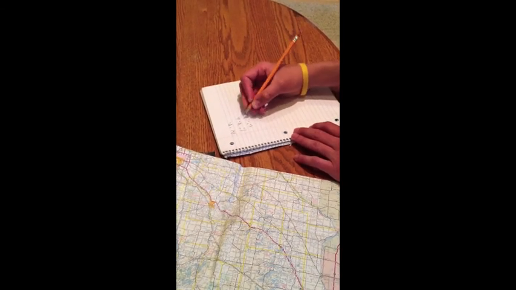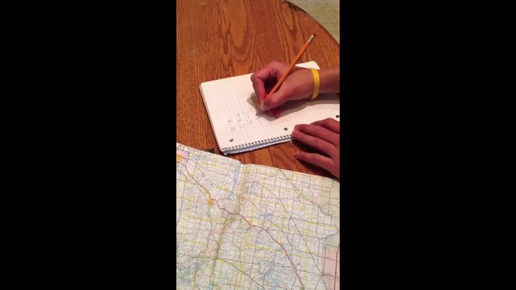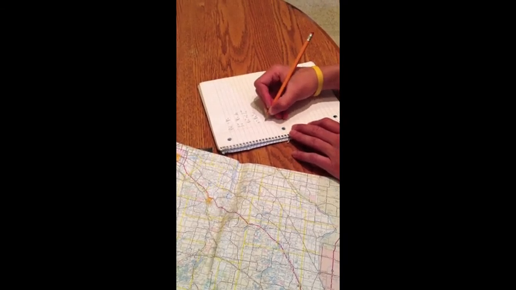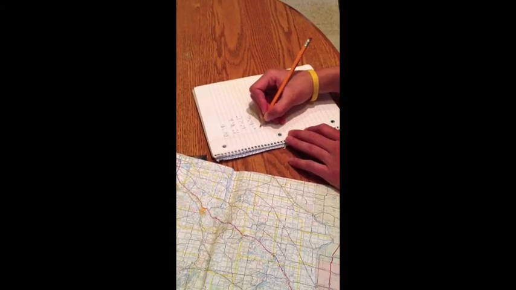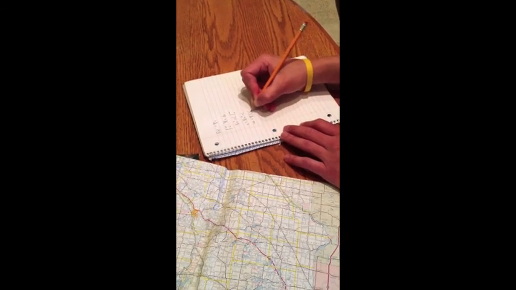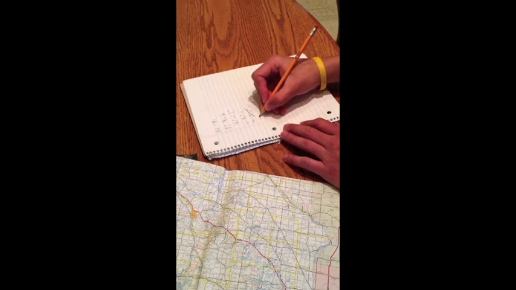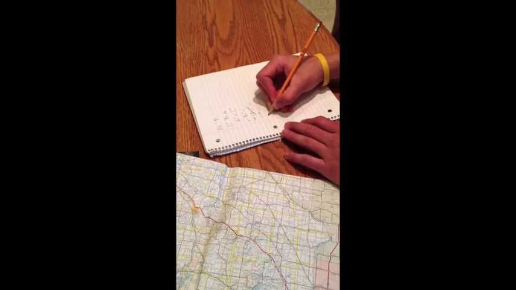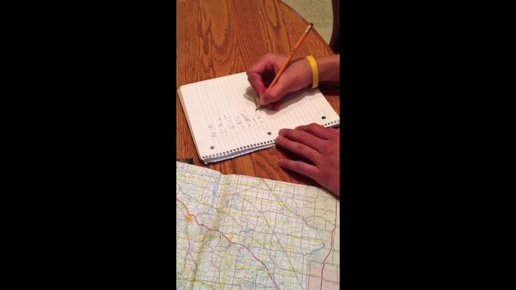Alright, and so we have our equation then, y equals 10/3 x squared plus c, and we plug in 100 for y, and 0 for x. Since c equals 100, that simplifies, so y equals 10/3 x squared plus 100.